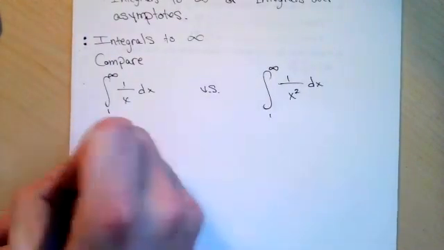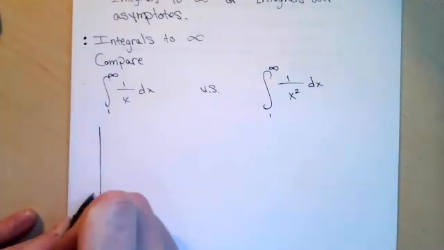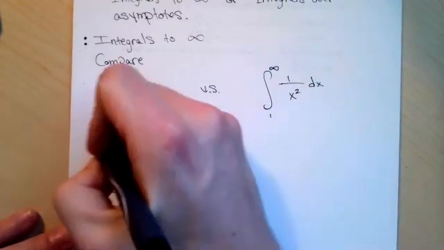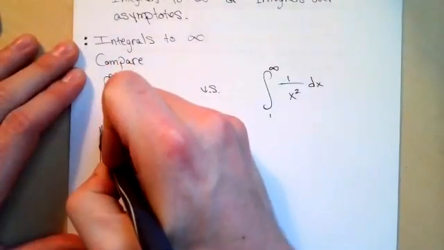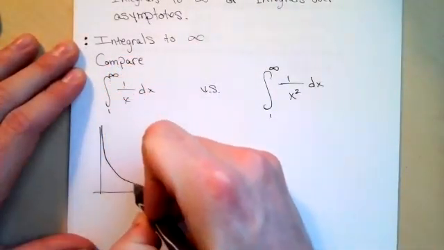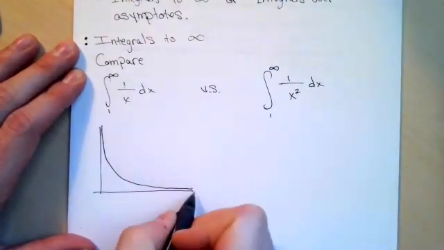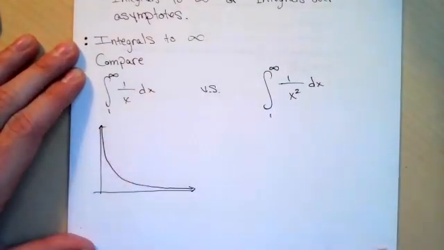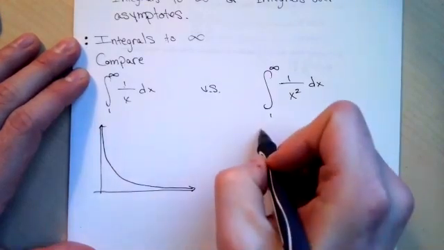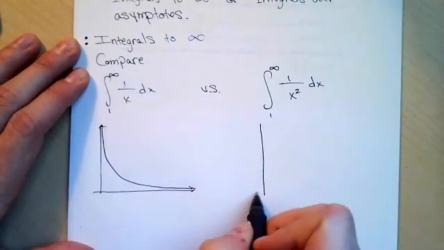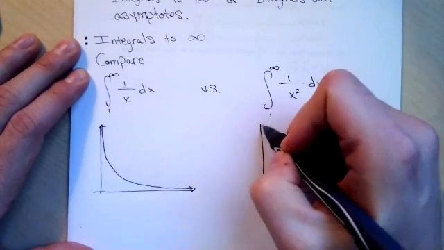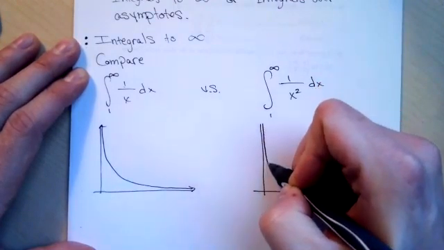So graphically, it's going to be hard to tell the difference, especially if we're just graphing by hand. 1 over x looks something like this, and 1 over x squared decays a little bit faster, so it's just tighter.